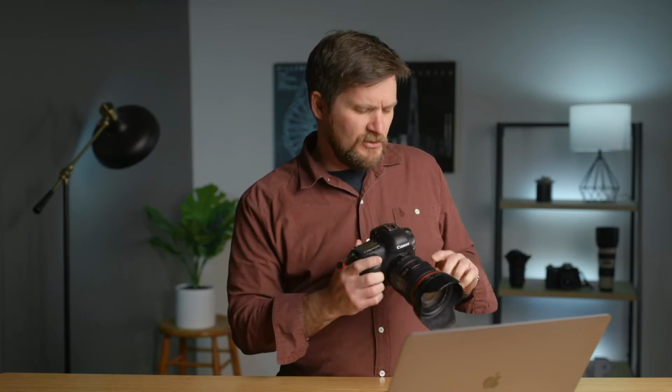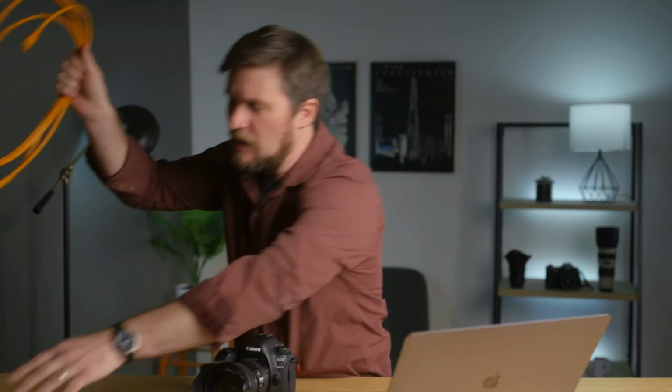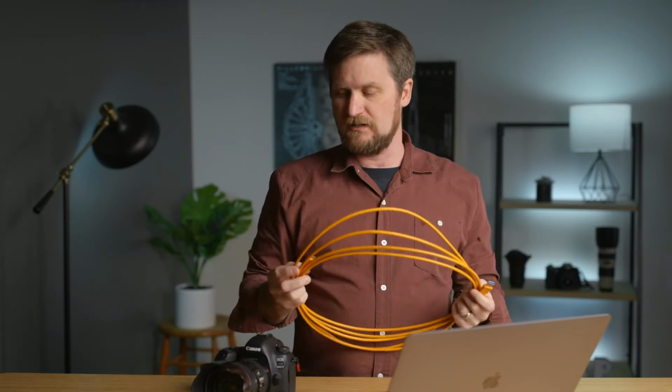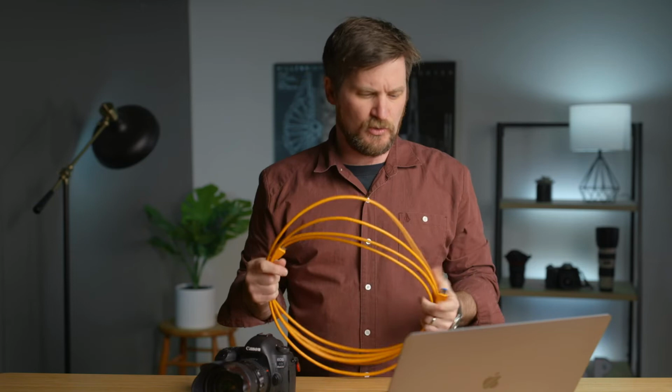You have your camera on a tripod or hand holding, and you want to be able to have some control over moving things around and taking the next shot to see changes. That's where you would need some sort of tether cable. A very popular company that makes tether cables is Tether Tools. You can look them up and you can find your specific camera and find the correct connection.